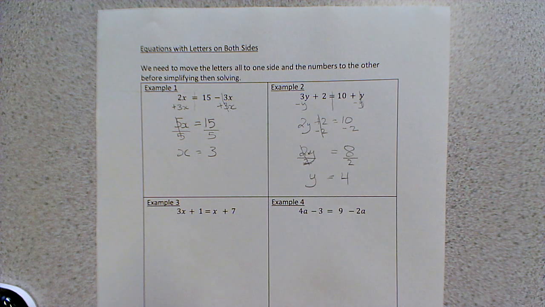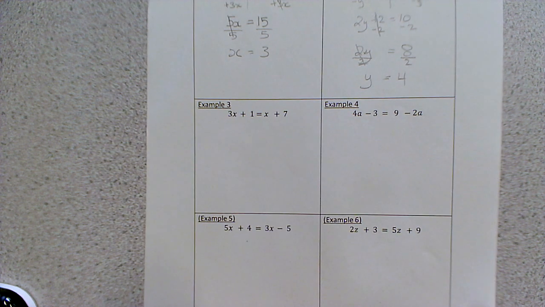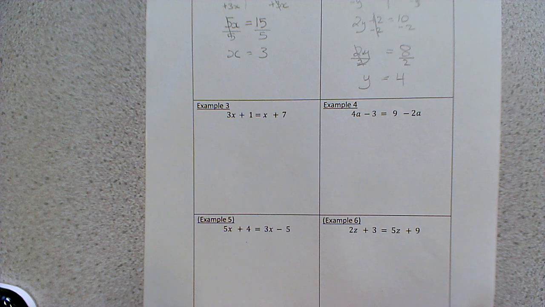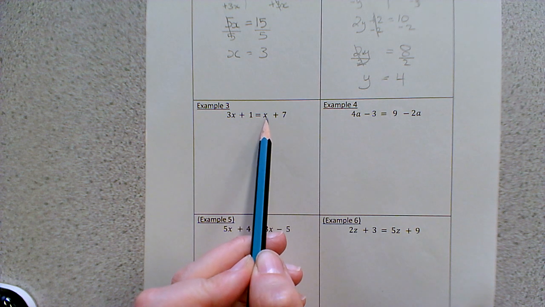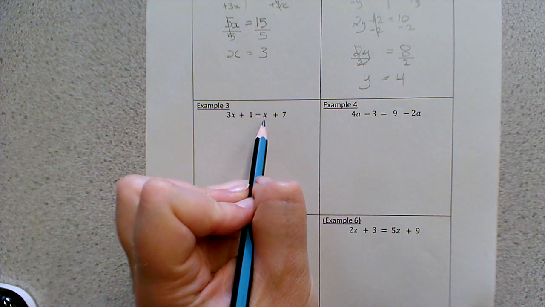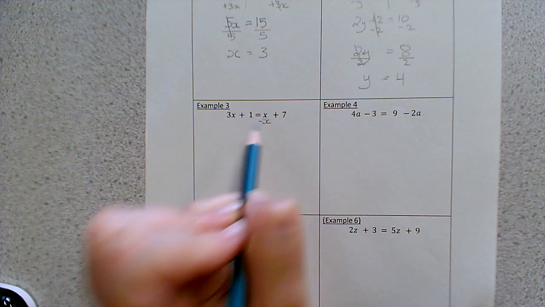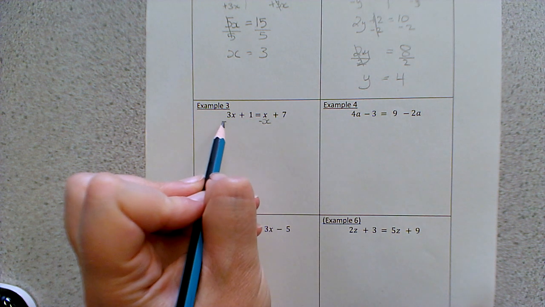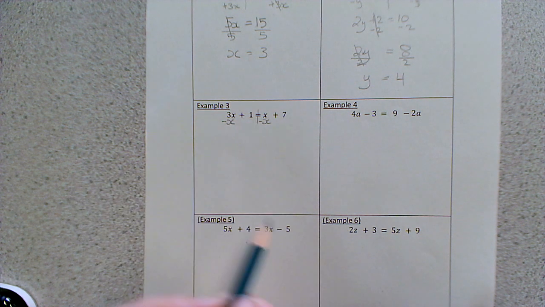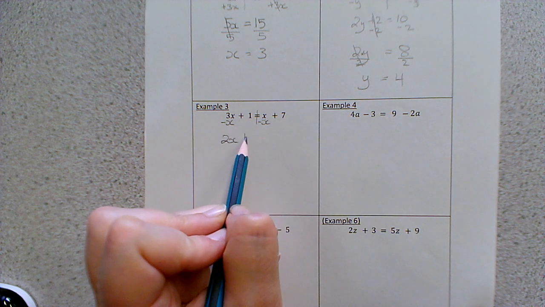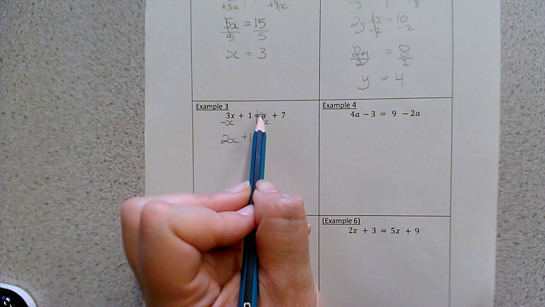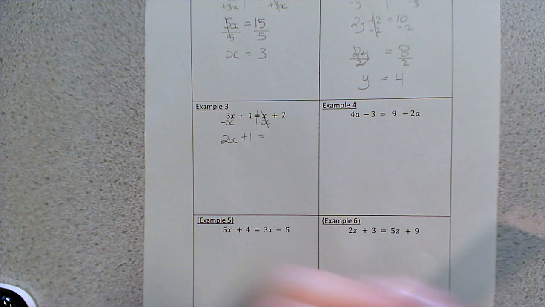Let's look at one more example. So example 3. Here we're going to move the smallest letter. Again, the 1x is smaller than 3x. So let's subtract 1x from the positive 1x, and we'll do it to the other side. Remember, both sides of the equal sign. 3x minus x gives me 2x plus 1 equals x minus x, those cancel each other out, become 0, and then we can just write 7.